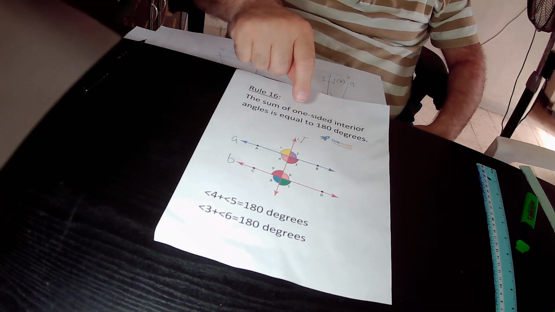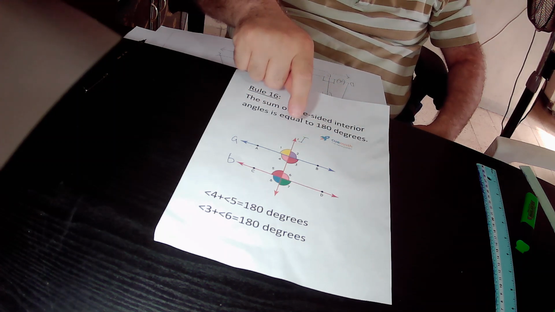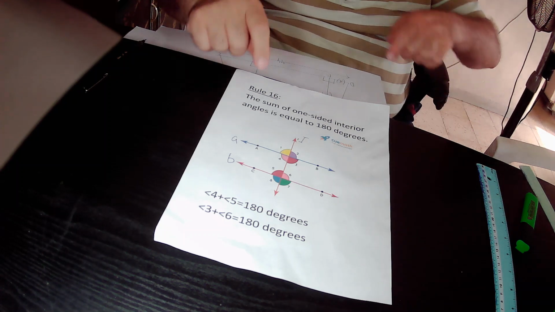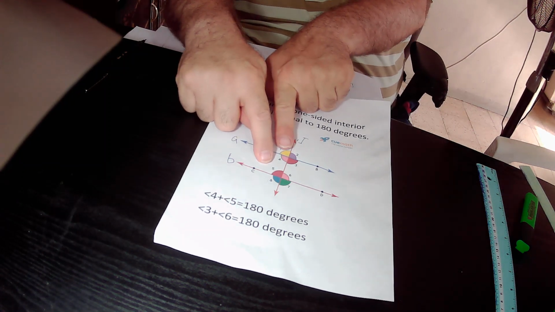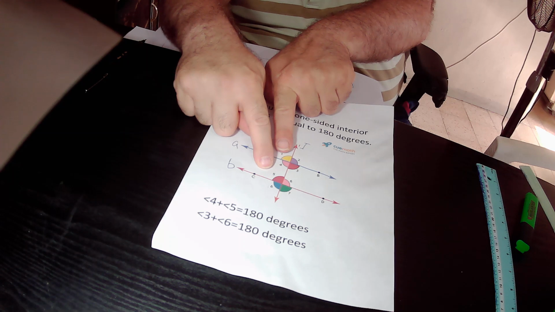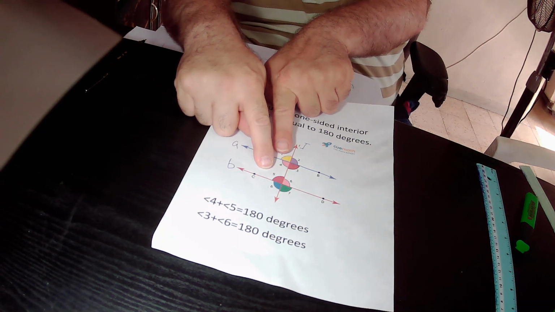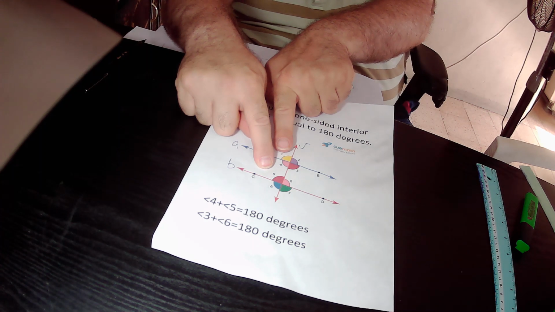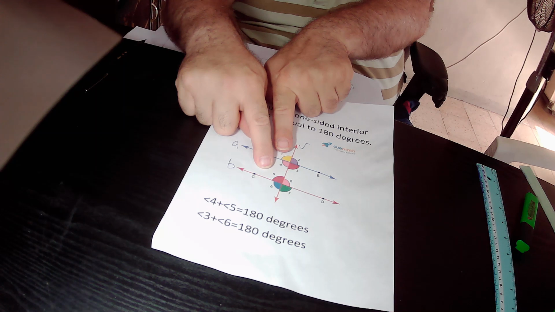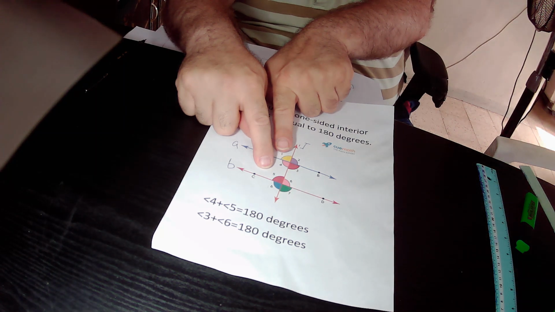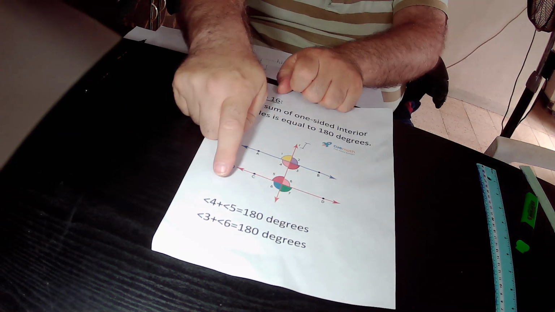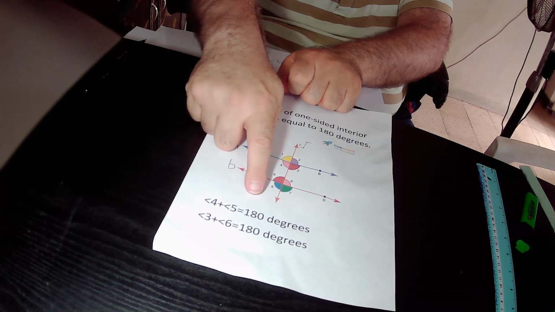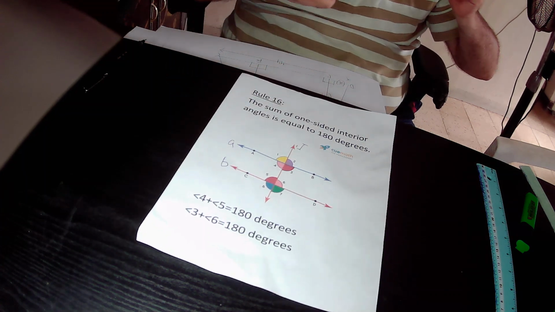Line l cuts the two parallel lines a and b. Those two angles, angle 4 and angle 5, are both defined as one-sided interior angles, and therefore the sum of those two angles is equal to 180 degrees. Here, angle 4 plus angle 5 equals 180 degrees according to Rule 16.